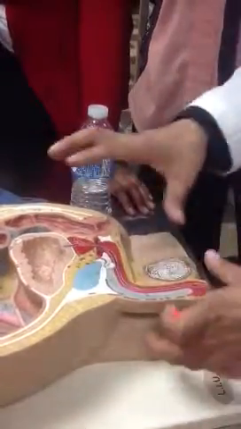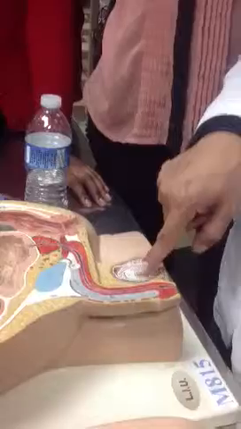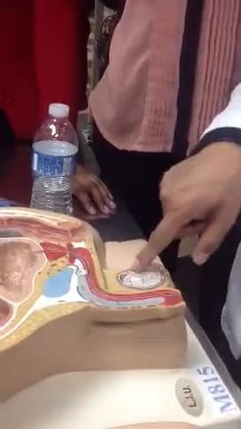We have got one supplementary for the male. Okay, I'm going to show you that thing. So things will be much easier for you to understand. Because we will be using this type of models, and I'll show you the other one. So here, this is the testis within the scrotum, and this is the real testis, and this is the epididymis.